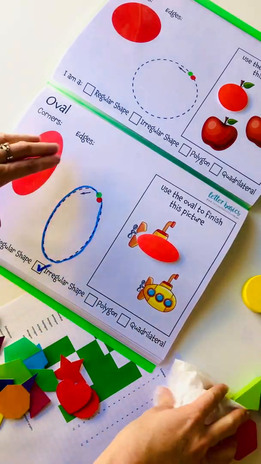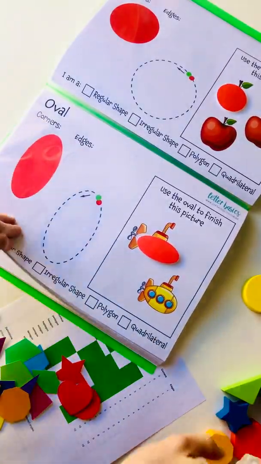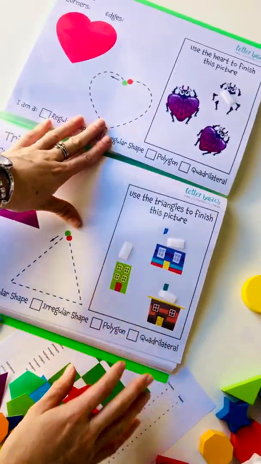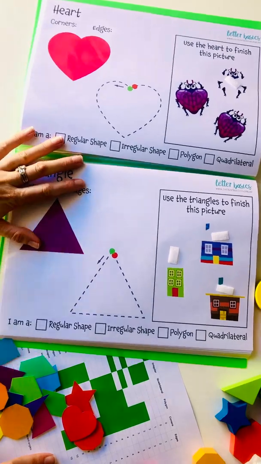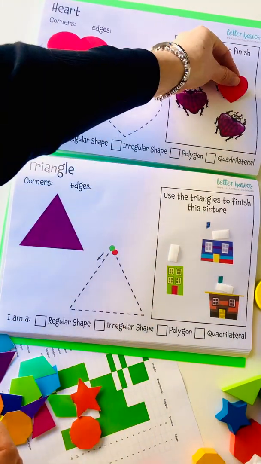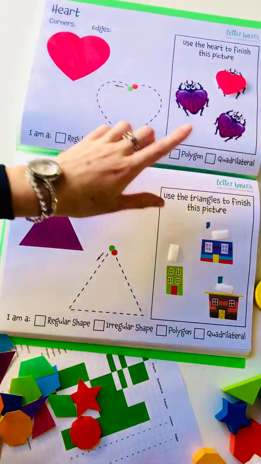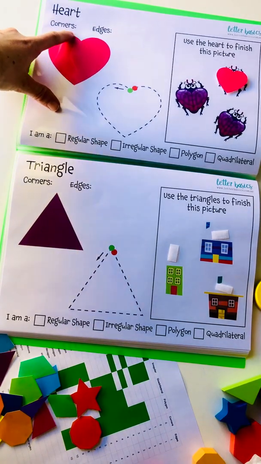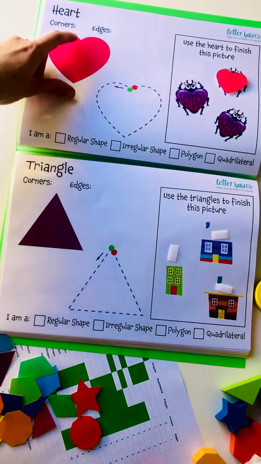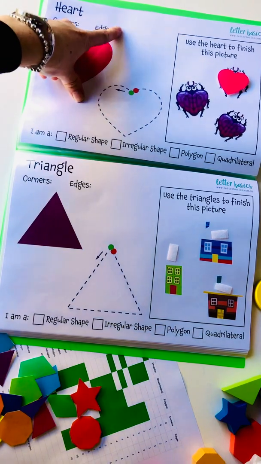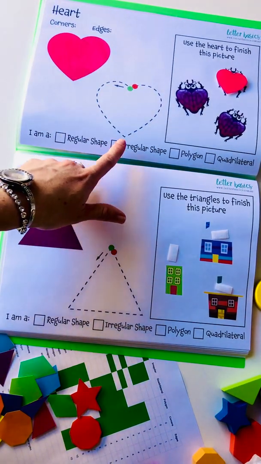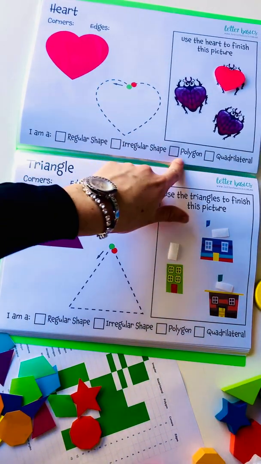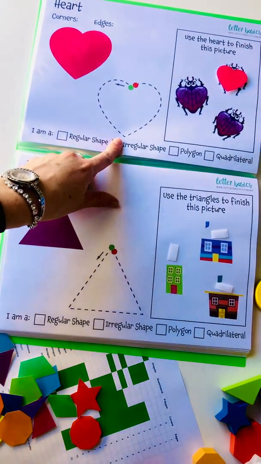So we've got this on every page. So we've got our, hang on, it's not fitting under the camera very well. All right, our heart to make our bug. So we've got our heart with 2 corners, 1, 2, and 2 edges. So I'd fill that in here. Not a regular shape, it is irregular, and it's not a polygon or a quadrilateral. So I just tick this one.